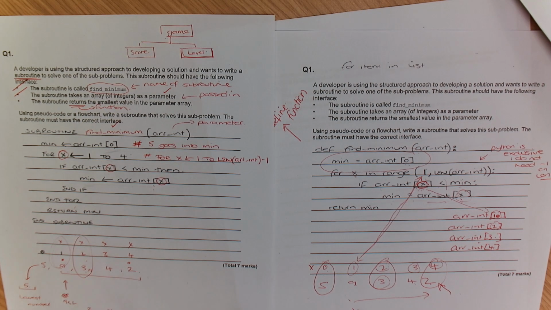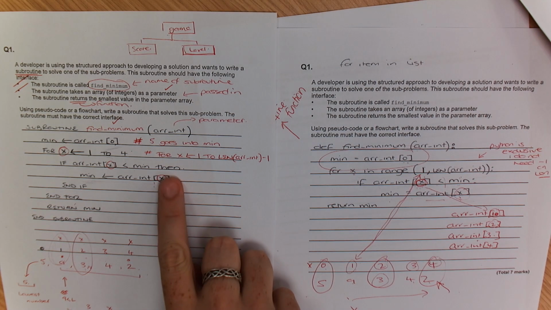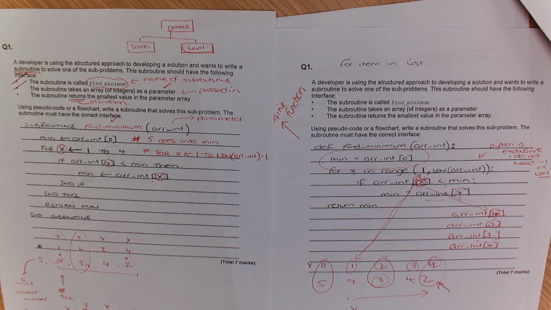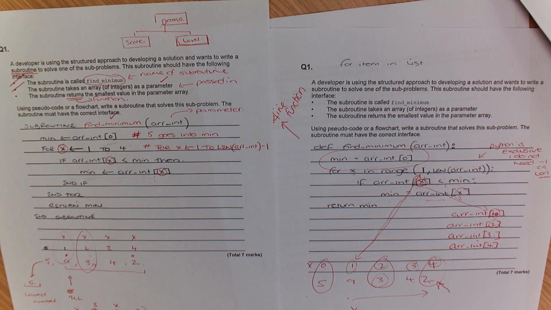Yes? Do you need to put then on the for loop? Don't need then. That's why we use colons in Python. So just substitute the colon for a then. Yeah? And on the for you don't need then. Alright. Any other questions? Yes?